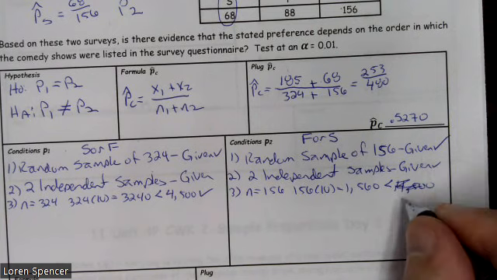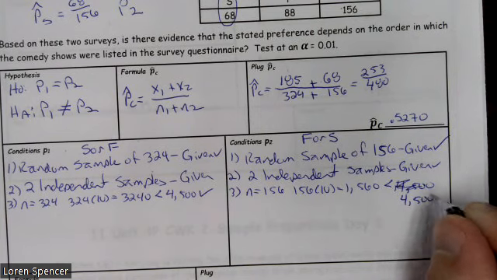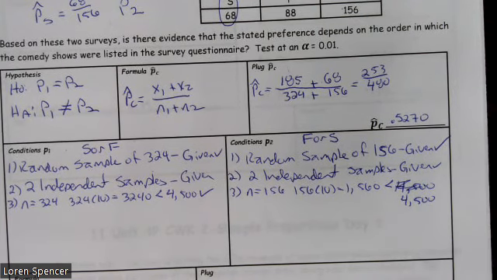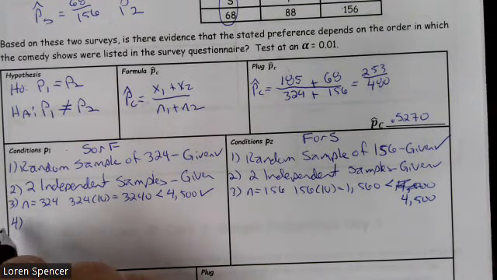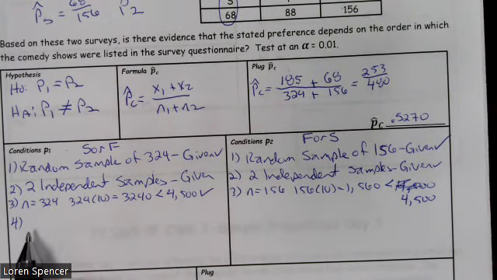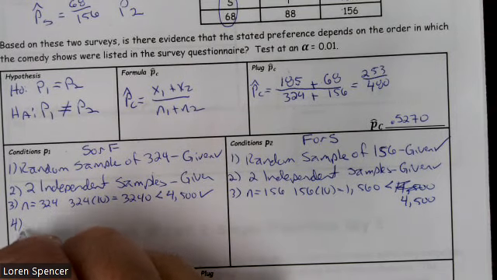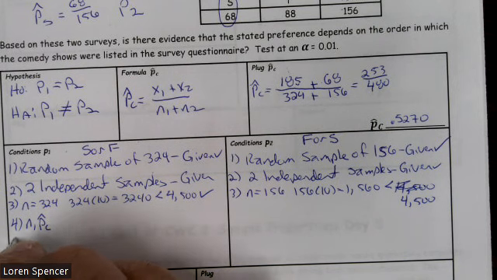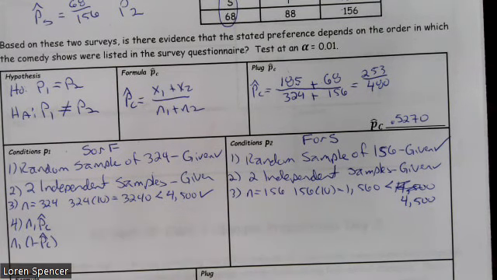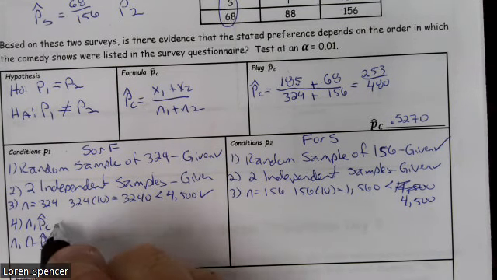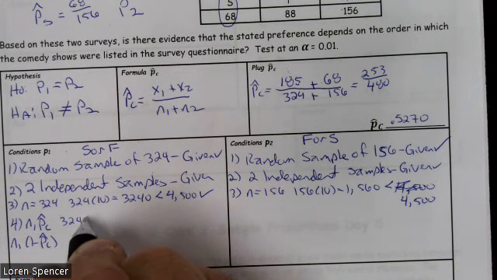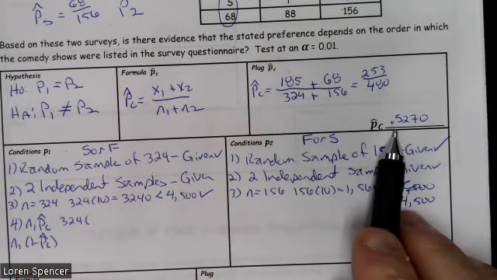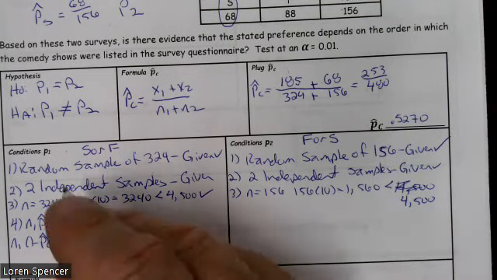Rewrite that so it's a little more clear. 4,500. All right, now we need to do the normality condition, which is different for the hypothesis test than it is for the confidence interval. For the hypothesis test, it's N1 times P hat C, and then N1 times 1 minus P hat C. And remember, we have to be greater than 10. In this case, we have 324 times, and we calculated P hat C to be 0.5270.